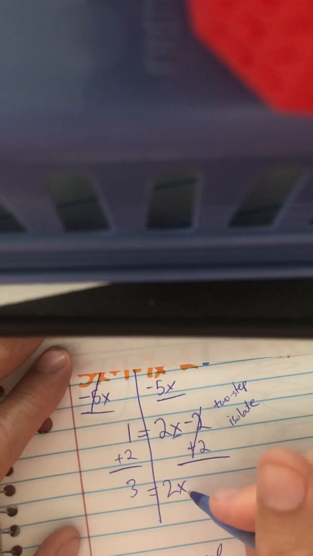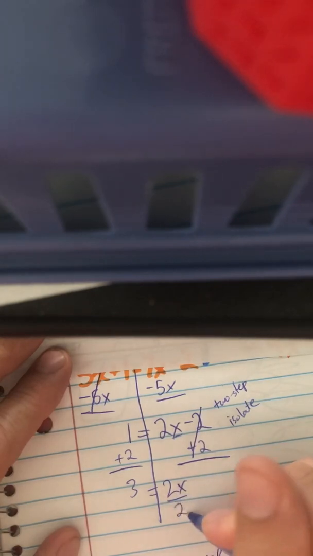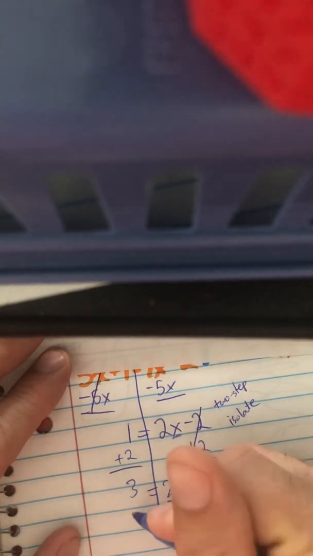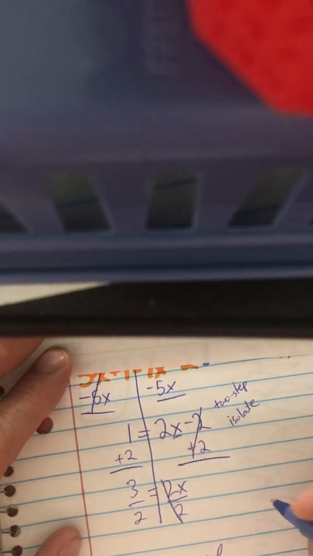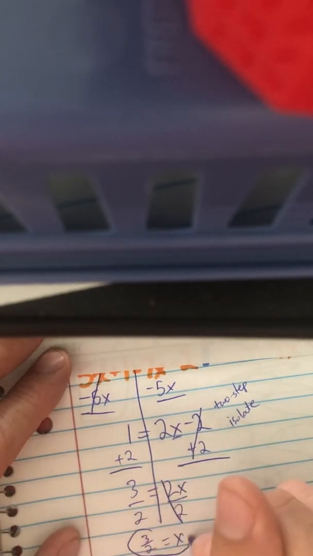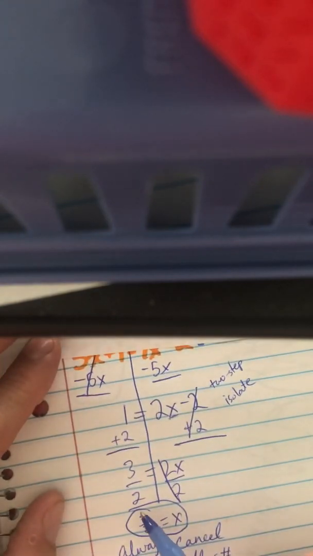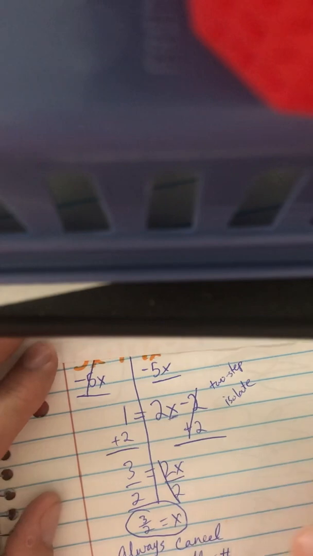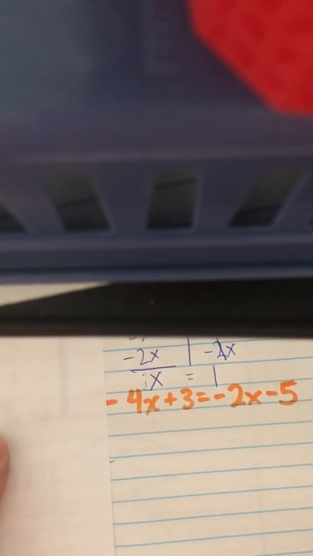Then twice a number, so the opposite of multiply is divide. That cancels, and then x is equal to 3 over 2. If you want to rewrite it as 1 1/2, that's fine, but fractions are perfectly fine, okay? Last example.